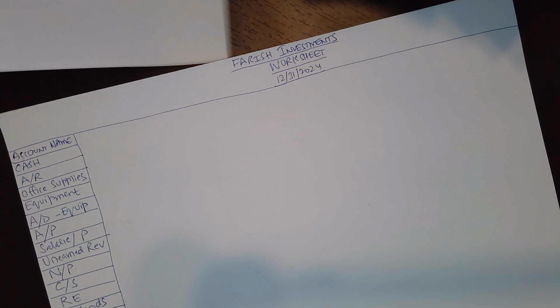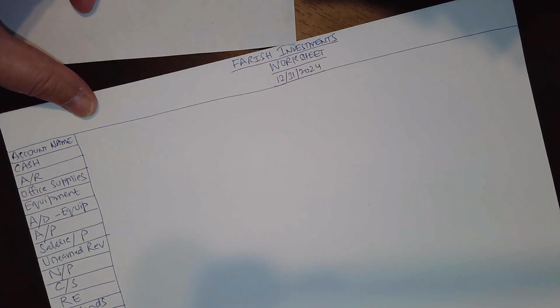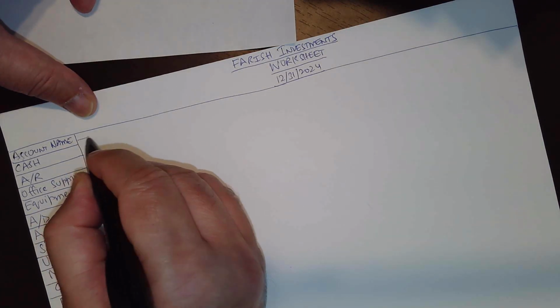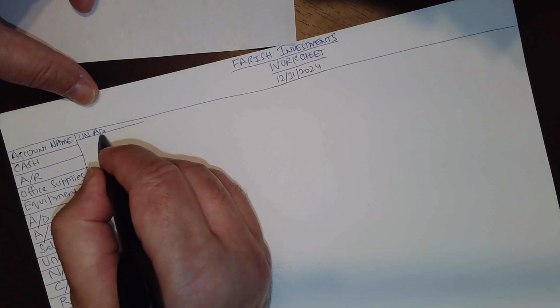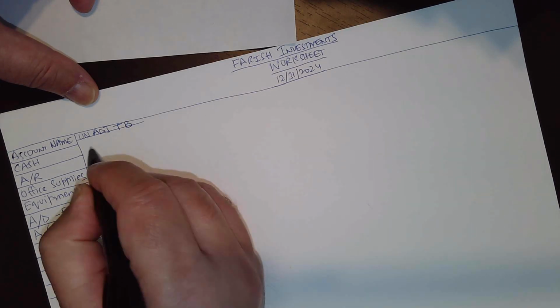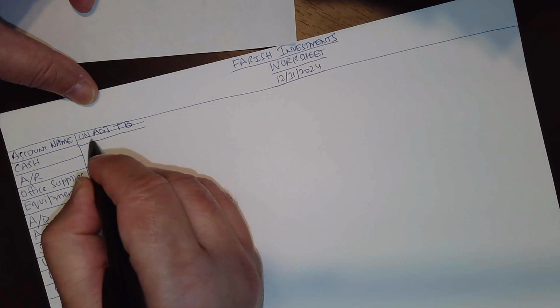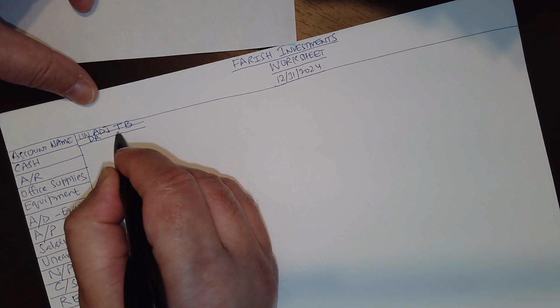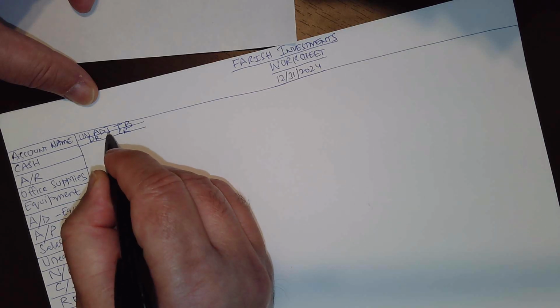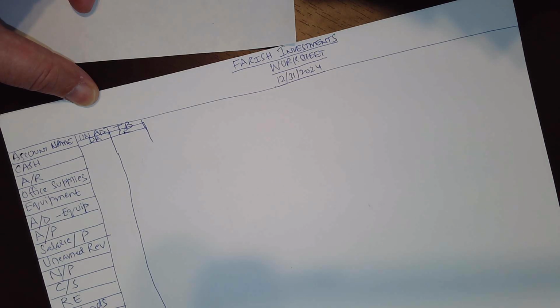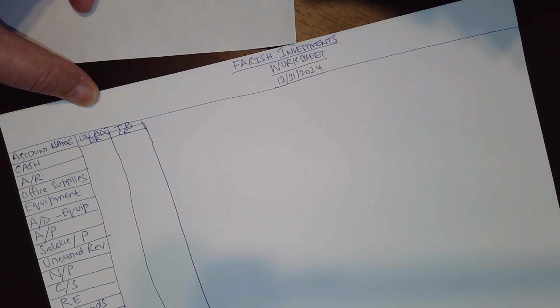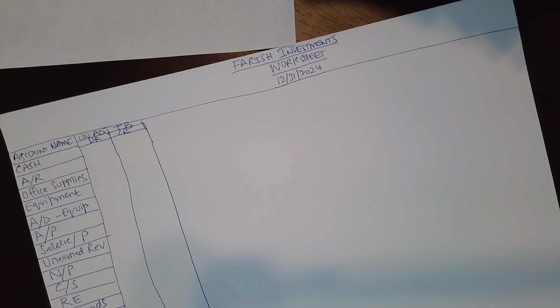Okay, so first we will copy the information that has been given to us, because this is the unadjusted trial balance. So we're going to say unadjusted trial balance, and we're going to put it over here, debit, DR, and credit. So we're going to make a column here. I hope that you will excuse my wavy lines. I don't happen to have a scale in my hand right now.